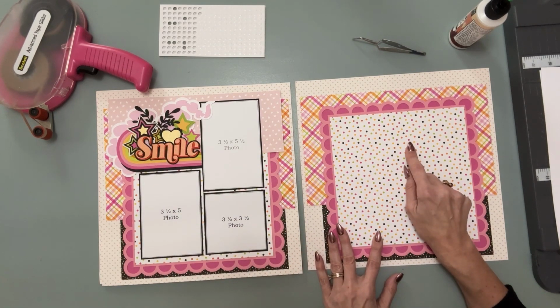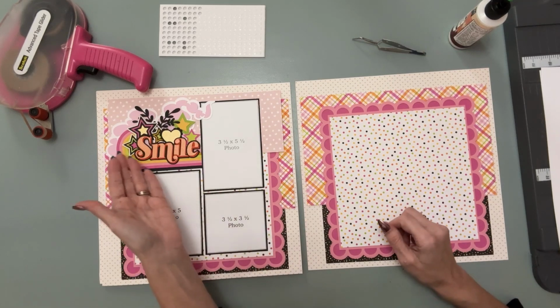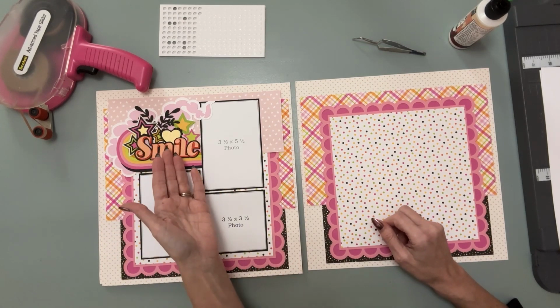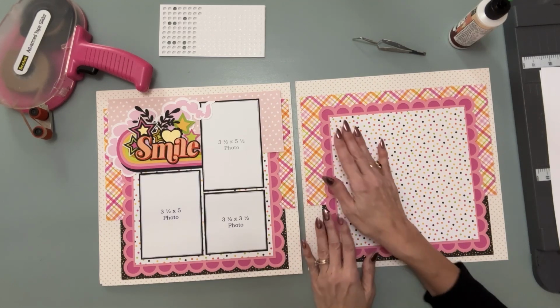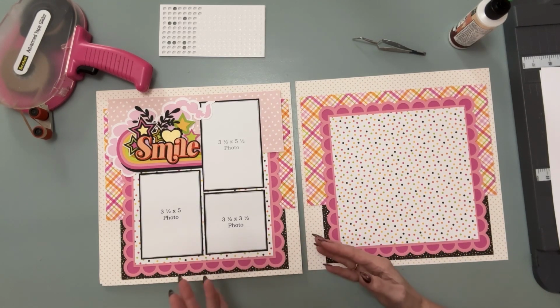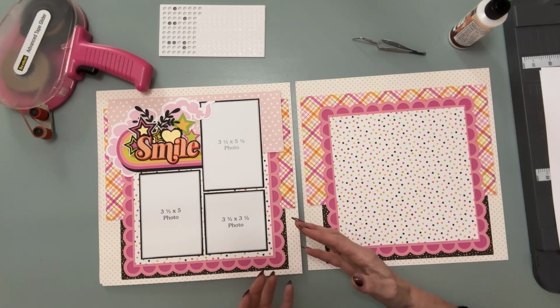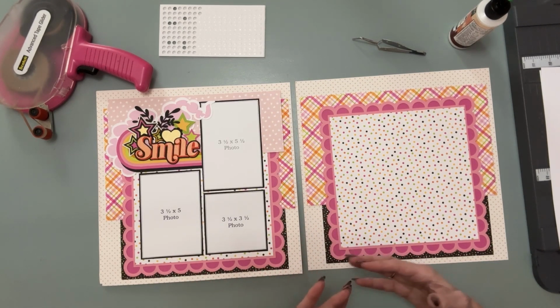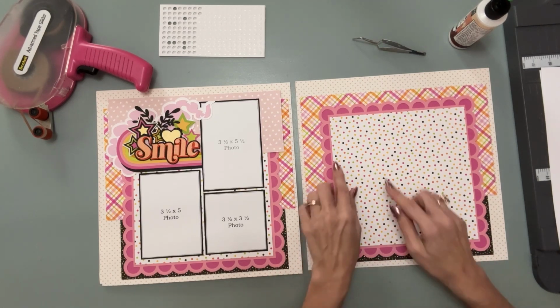So again, when we are thinking about the design and adding our titles to the page, we want to make sure that those titles are easy to read. If we're going to take the time to learn how to masterfully put them together, we want to make sure that they stand out on the page.